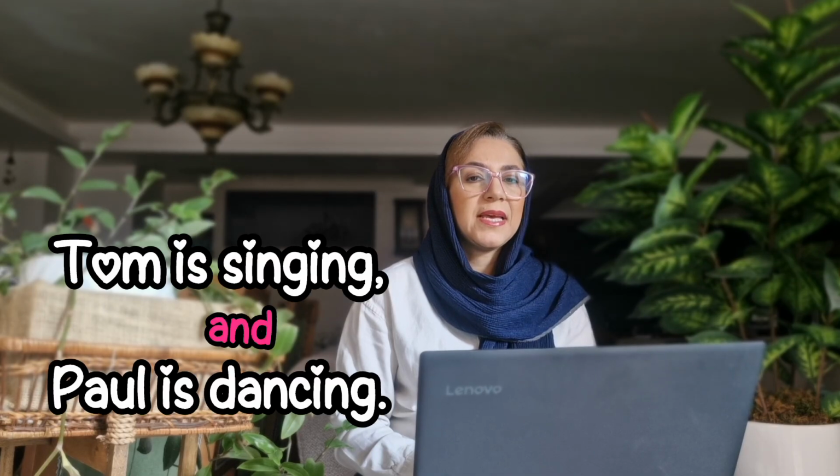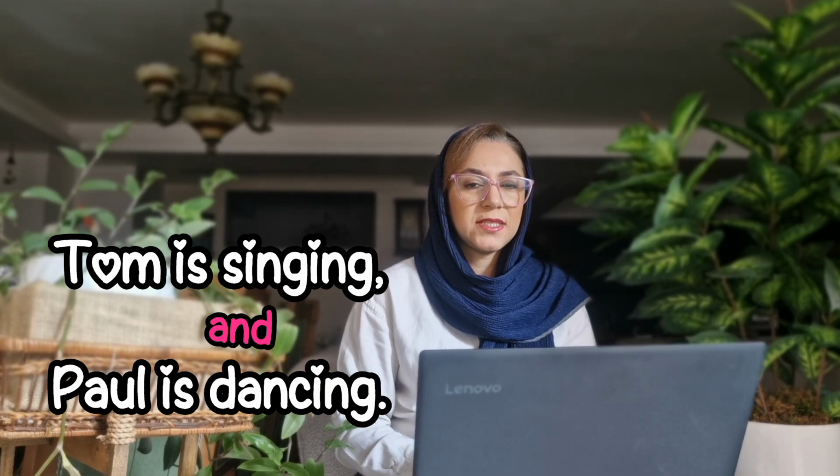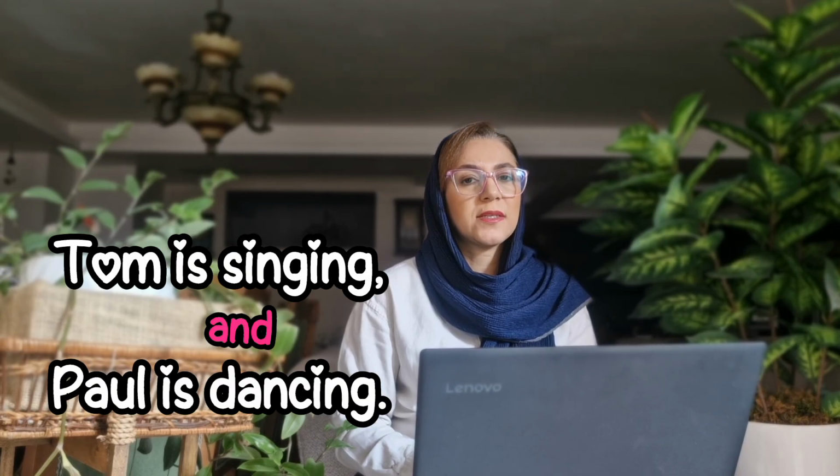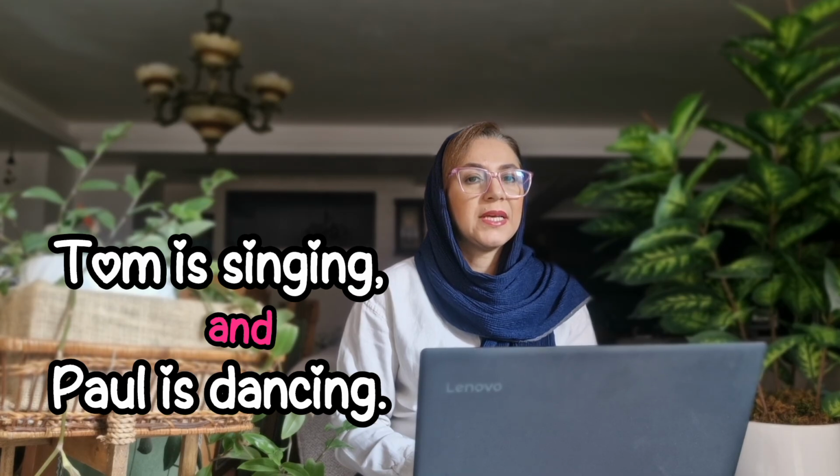For example, let's have a look at this sentence. Tom is singing and Paul is dancing. We have two sentences here. Tom is singing is one sentence. Tom is the subject. Is singing is the verb. And Paul is dancing is another sentence. Paul is the subject. Is dancing is the verb.